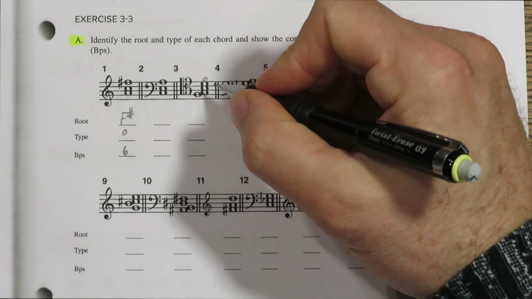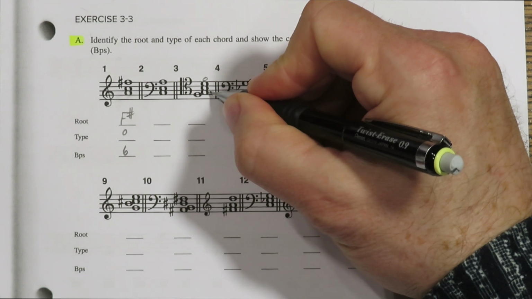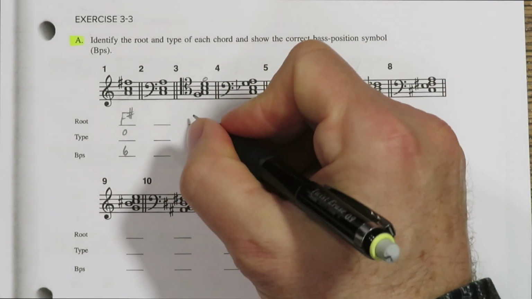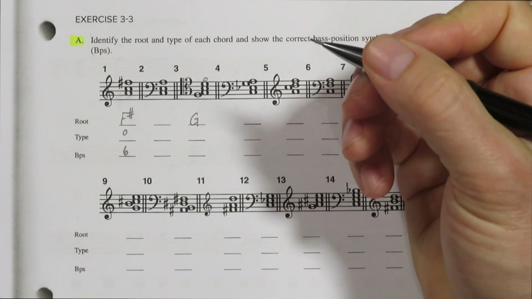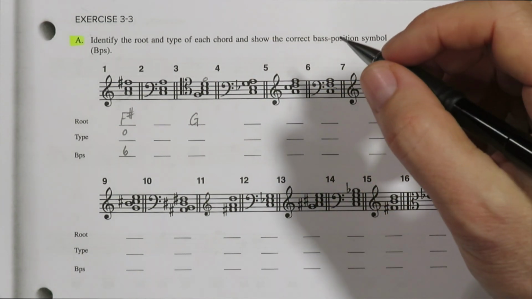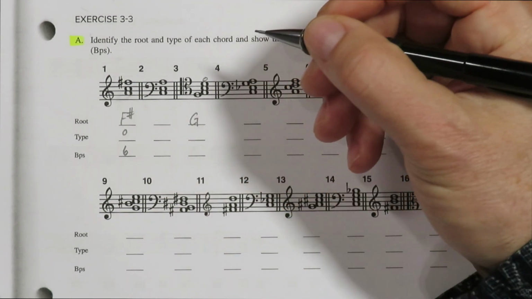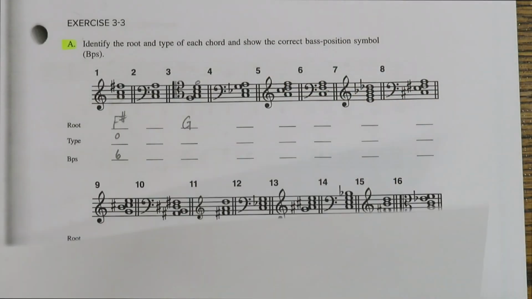So now we can tell that the root of the chord is a G. Okay. Now, we just need to figure out the quality. G, B, D, F. Okay.